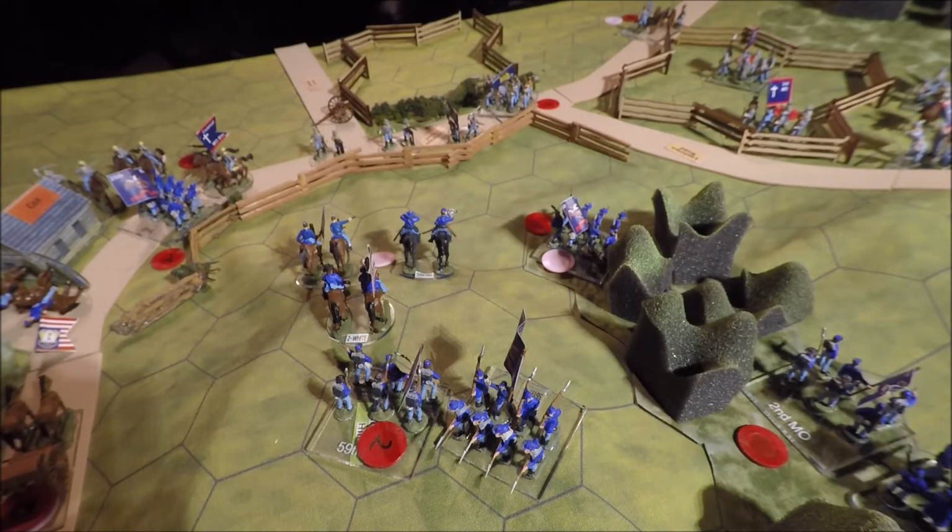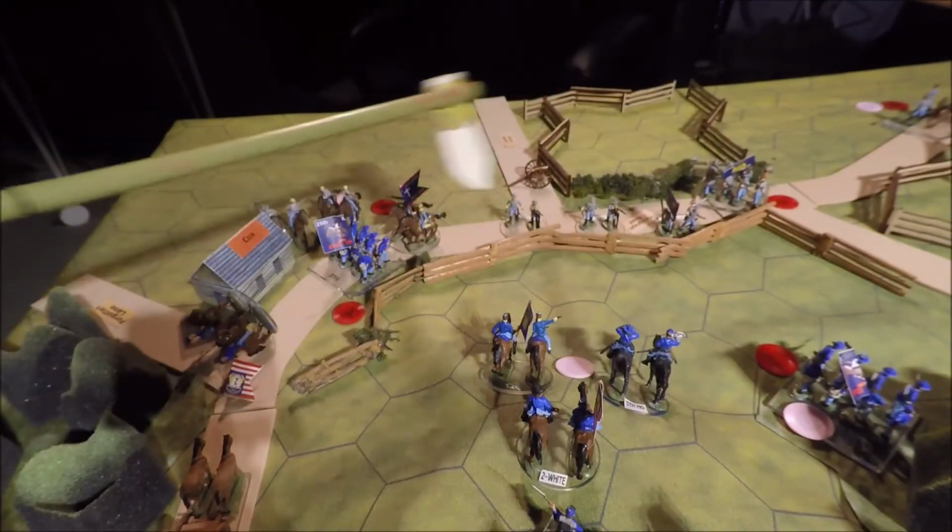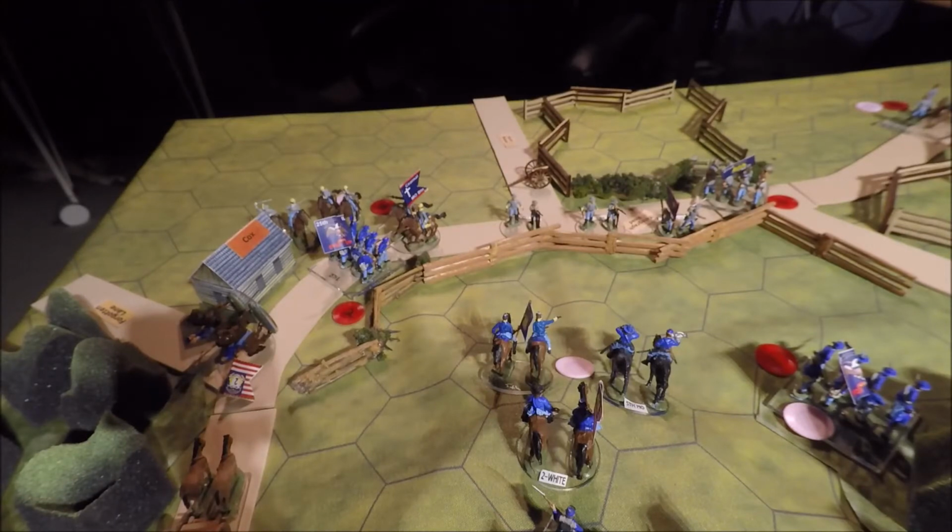So let's just go ahead and do the combat with the cavalries right here, and this melee. I think that it's almost going to be a wash, but I would say the game may be over if that Confederate cavalry wins. So they're rolling. They are rolling. They roll red. The Union rolls with no commander. They both roll red.